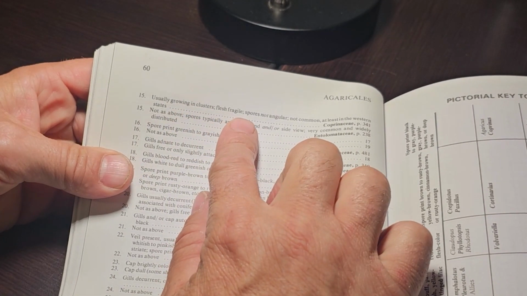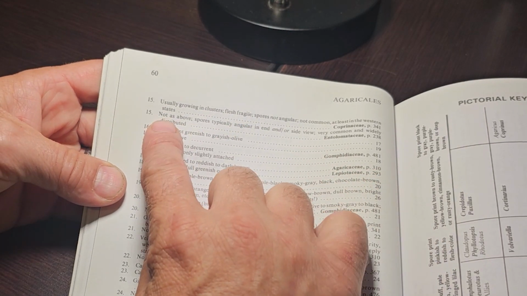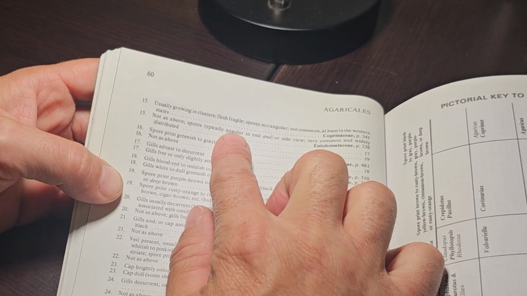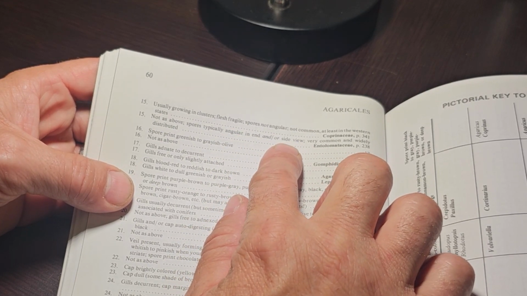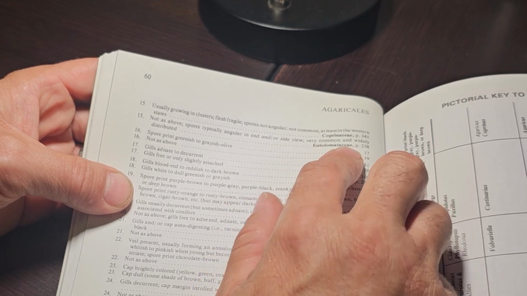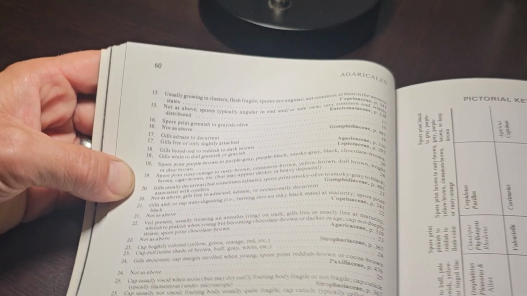Usually growing in clusters. Flesh fragile. Nope, that's not us. Not as above. Spores typically angular in the end or side view, which I do know that they are angular thanks to microscopy. So Entolomataceae, page 238.